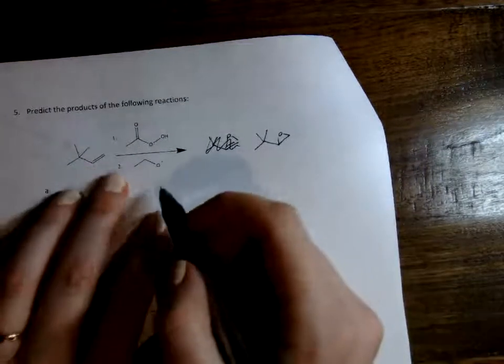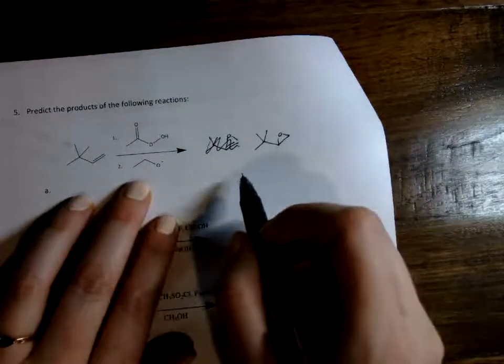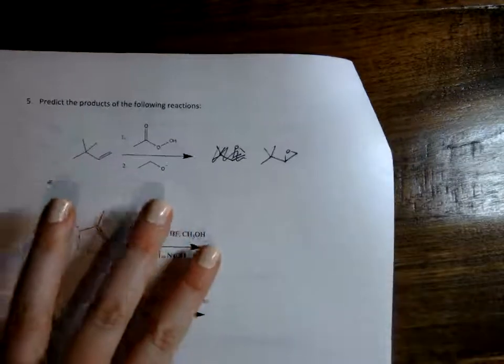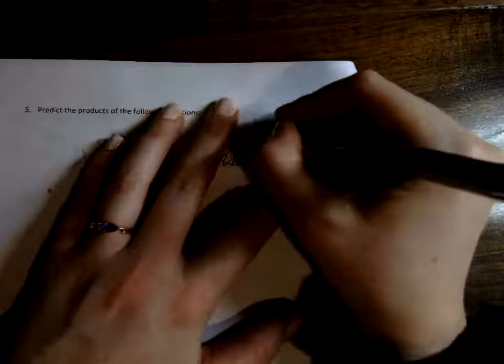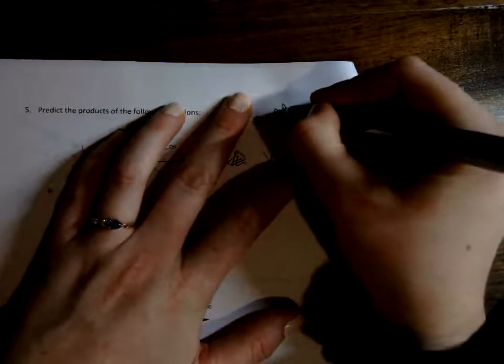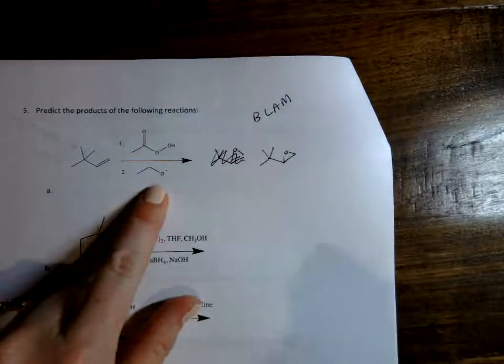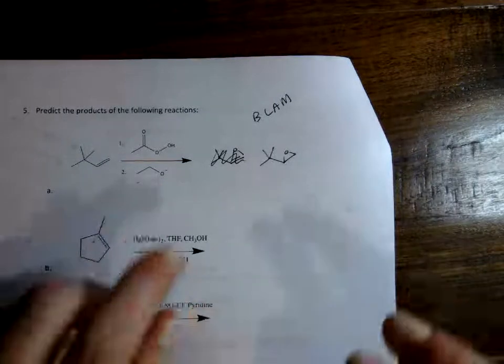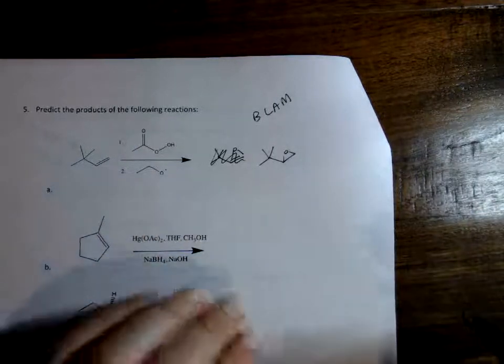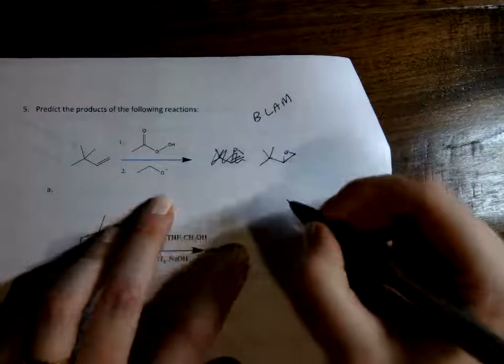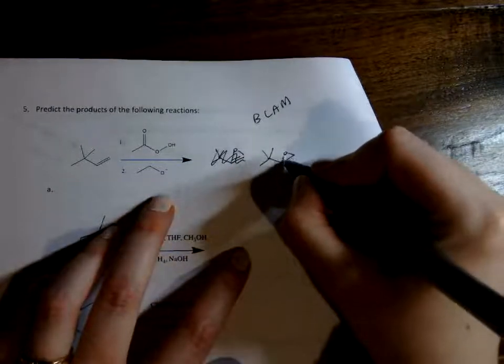And then that's the first step. The second step, you have a base that's going to attack. I'm going to walk through the mechanism of this in the other video, but a little short overview of the mechanism is if you have a strong nucleophile or a basic environment where it's negative, it's going to attack the least substituted side for an asymmetrical ether.